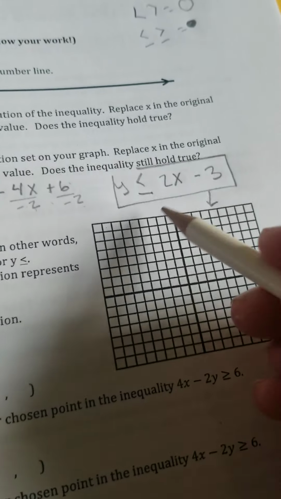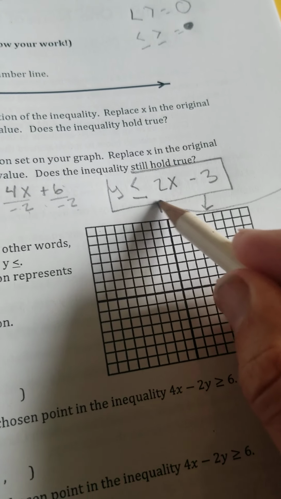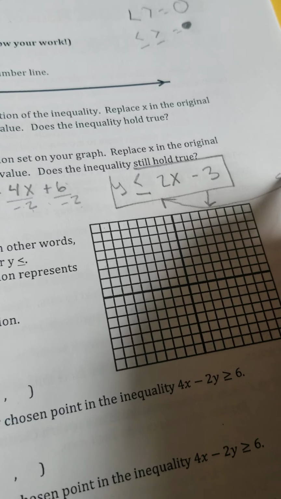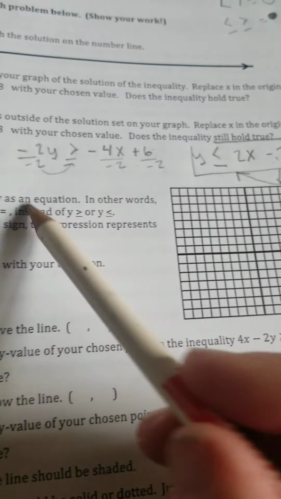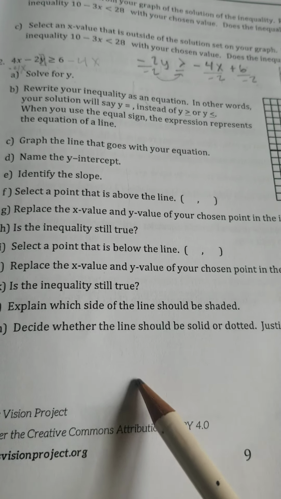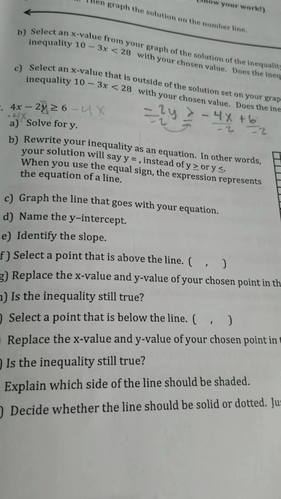There's my equation that I'm going to graph down here. Remember, since it is greater than or equal to, it is going to be a solid line. Okay, and then use this equation here to walk you through the rest of those steps. I hope this helps get you a good start on your Ready, Set, Go.